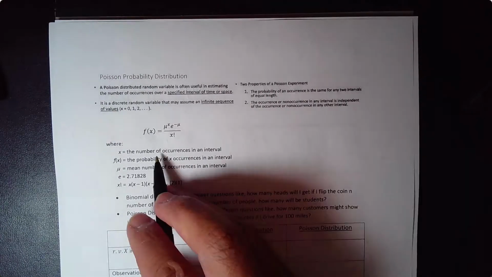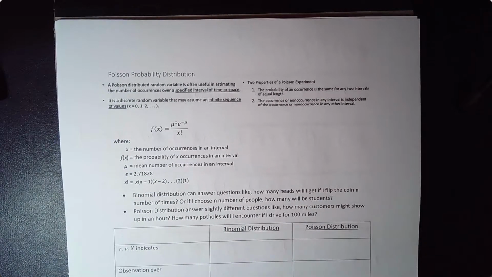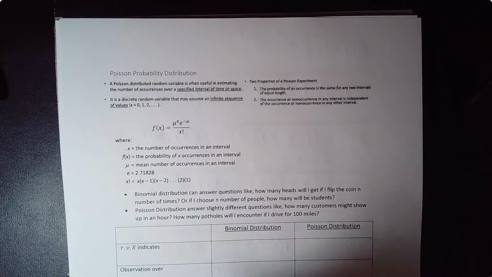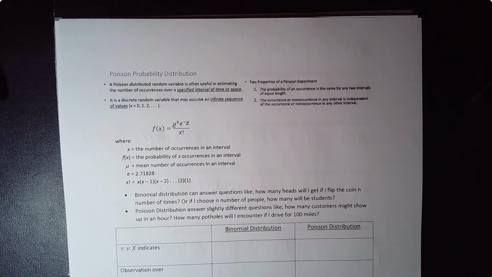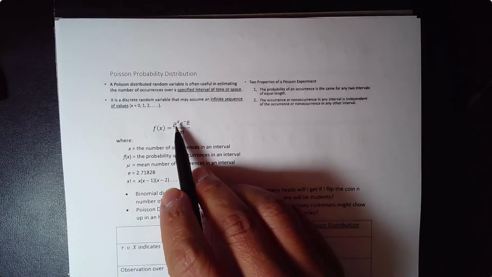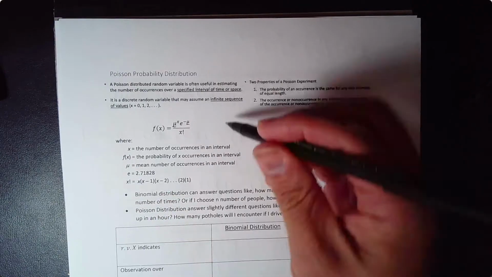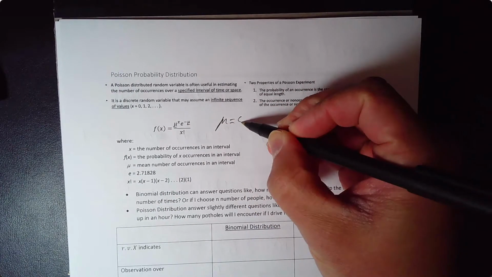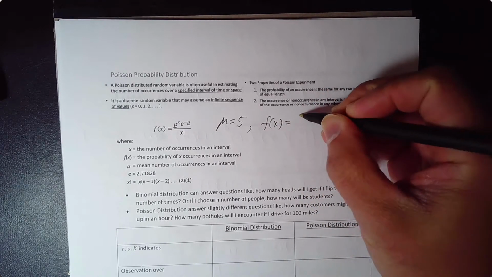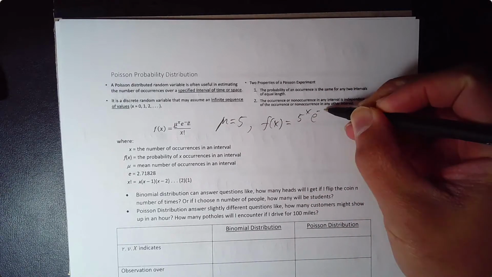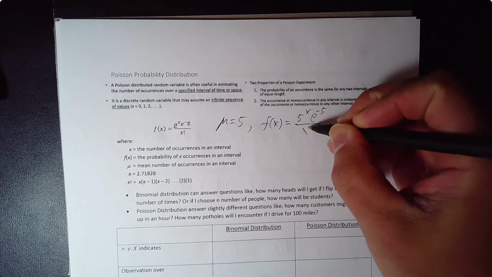All right. Now here is the PDF. There is only one parameter, that is mu. Mu is the average, and that is the only parameter in this PDF. So for example, let's say that mu equals 5. Then my PDF will look like this: 5 to the x, e to the negative 5, over x factorial.